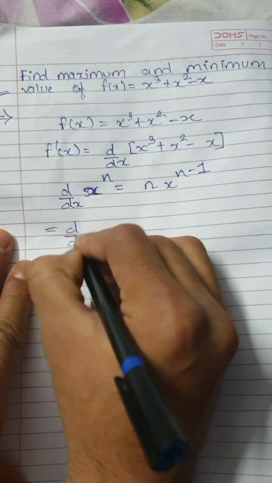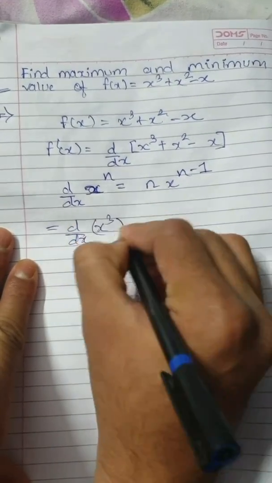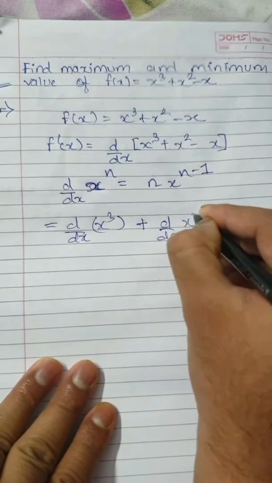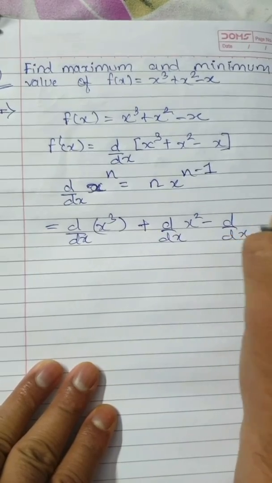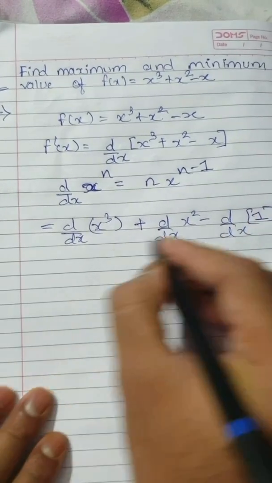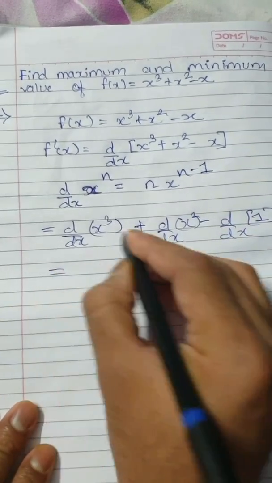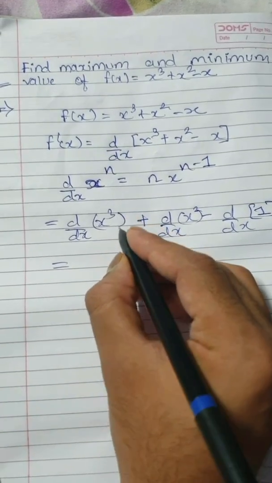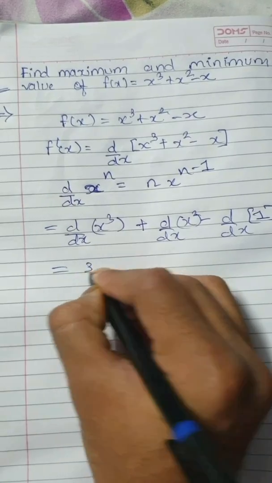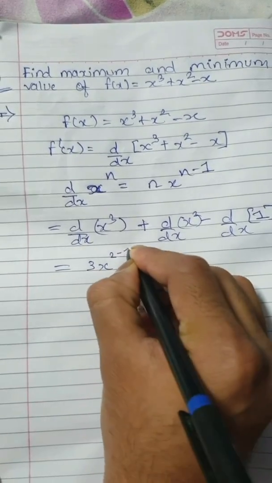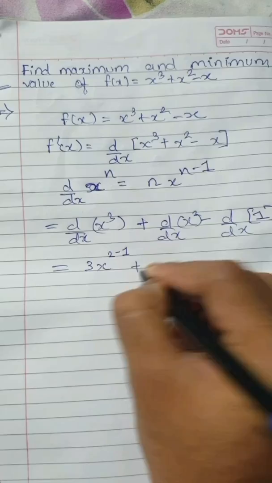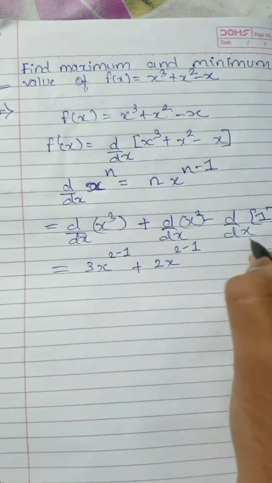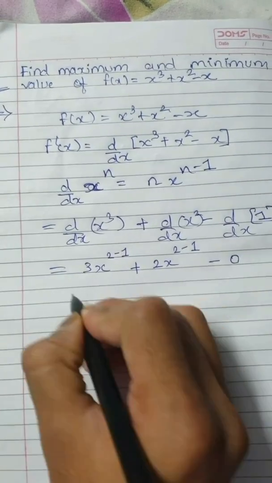We will apply this formula for three terms, that is d by dx of x cube, d by dx of x square, and also d by dx of x. Okay, so let's see. Here for d by dx of x cube, according to the formula, it will become 3x raised to 2 minus 1, plus 2x raised to 2 minus 1, and differentiation of a constant term is nothing but 0.